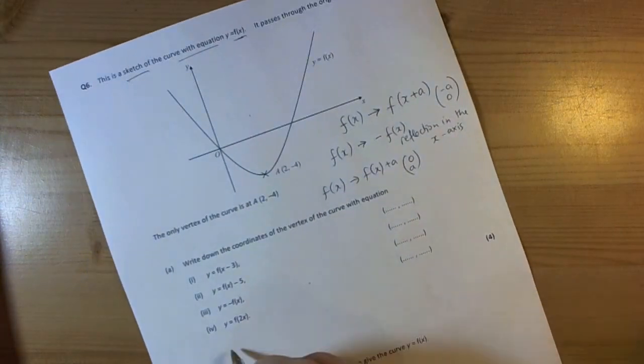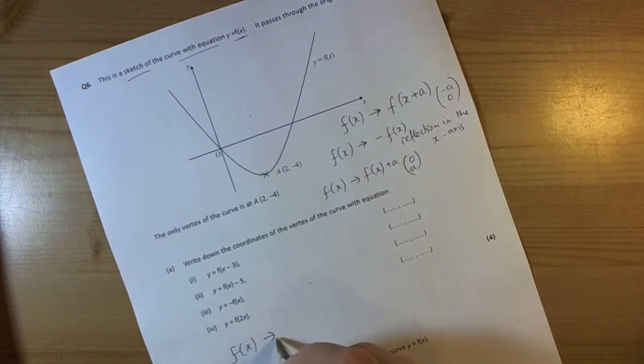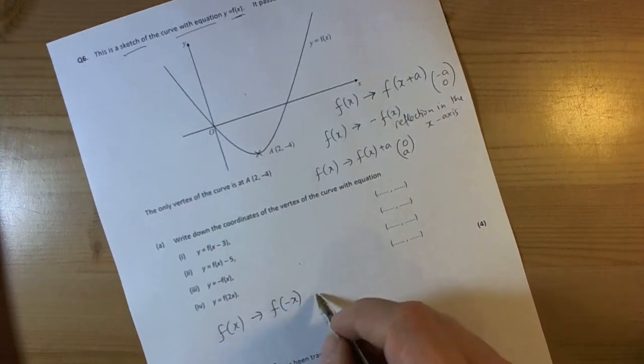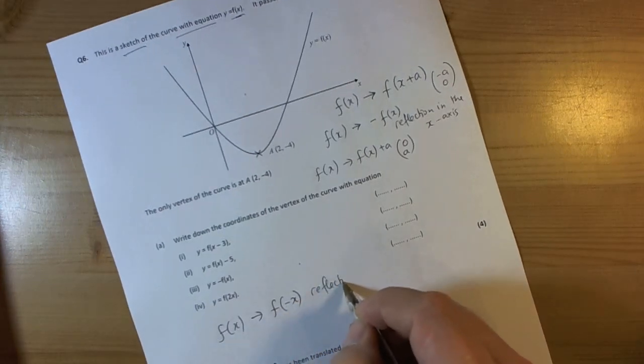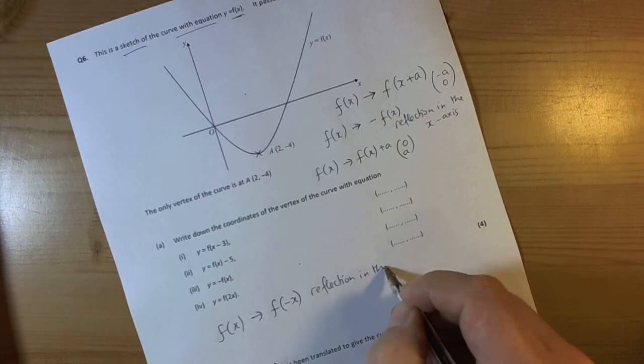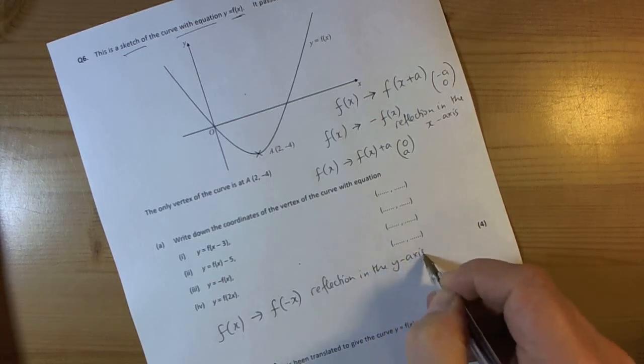If we take a function and we do the negative inside the function, so inside the bracket, then that's a reflection in the y-axis.